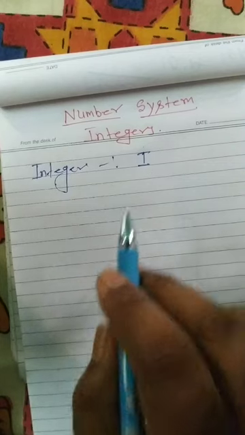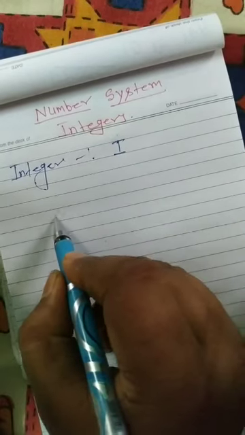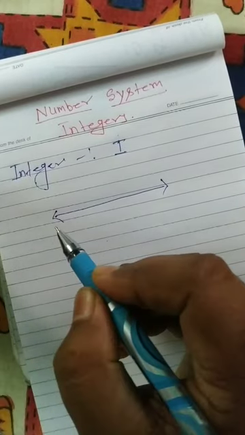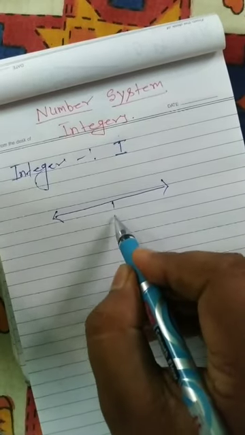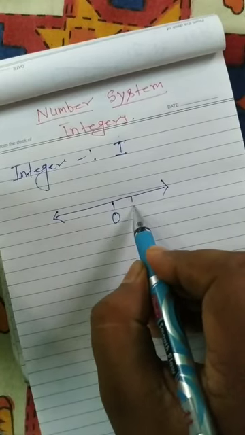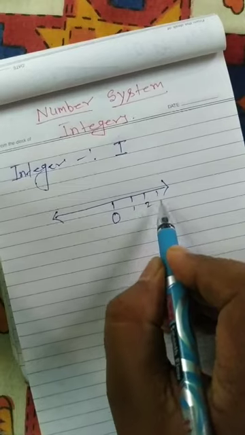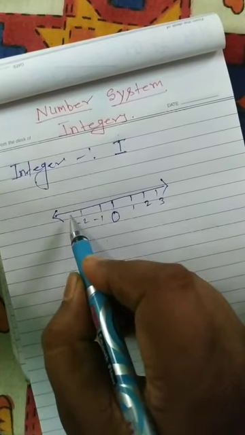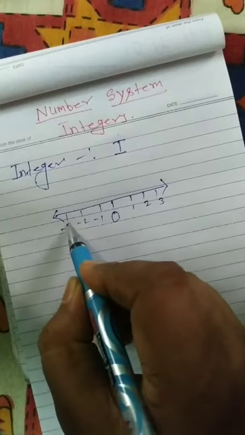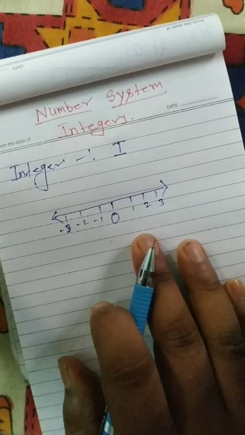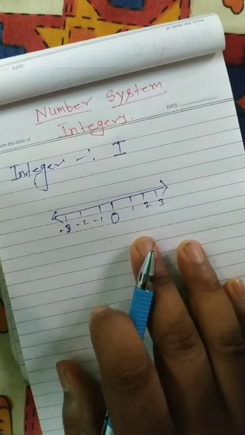Now draw the number line. This is 0, 1, 2, 3, -1, -2, -3, and so on, both sides.